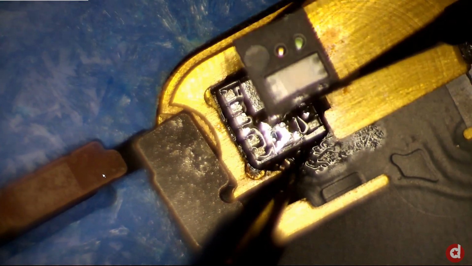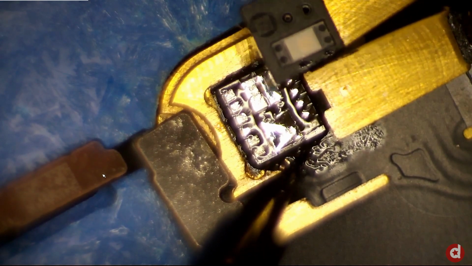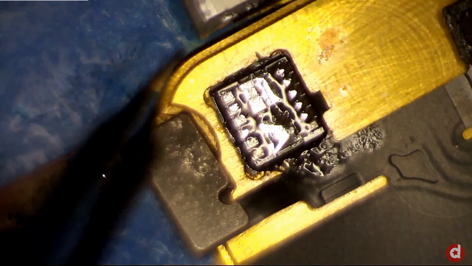Now, there we go, look, that's come off there. The temperature's 178 at the minute. That might not be calibrated, but you can see the sort of level of heat required.